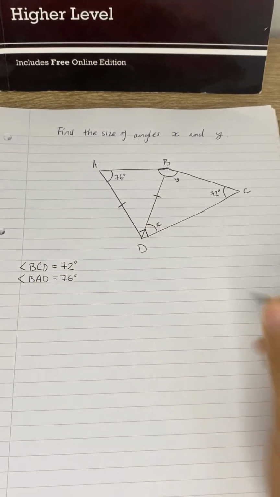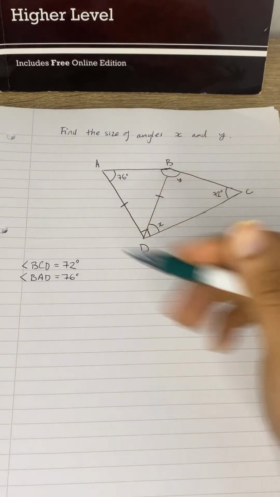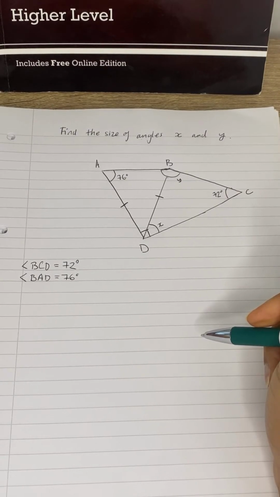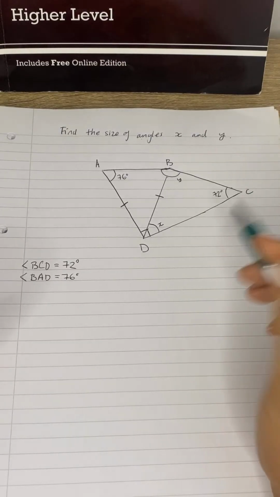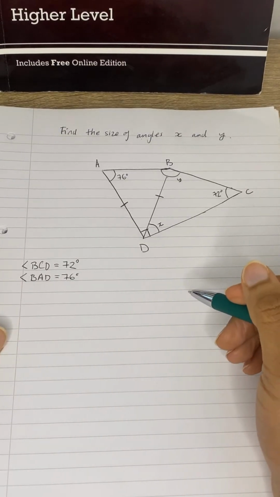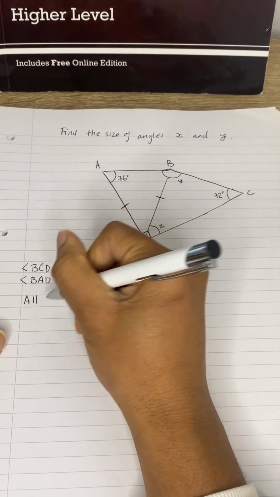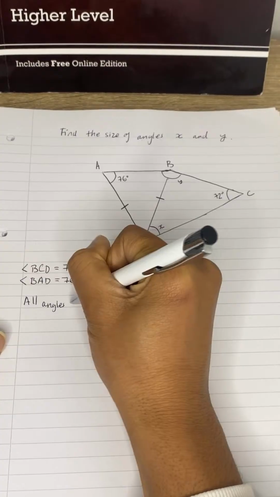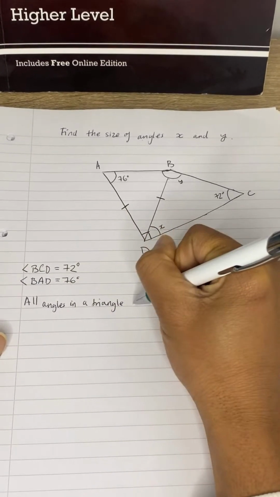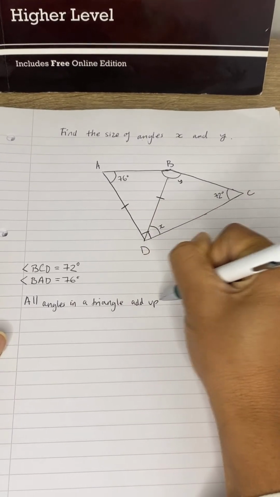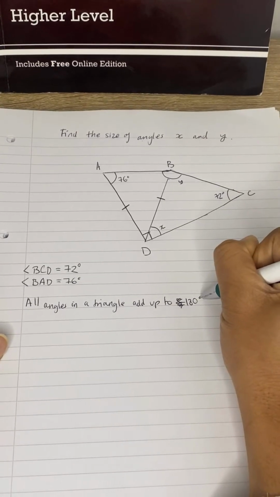What do we also know about triangles, or whatever this shape is? We know that all the angles in a triangle add up to 180 degrees. So let's write that down. All angles in a triangle add up to 180 degrees.